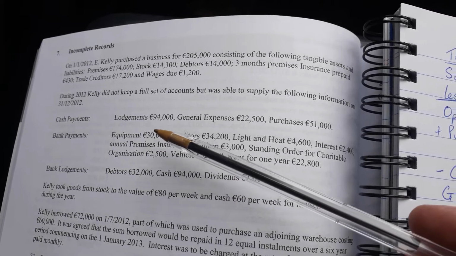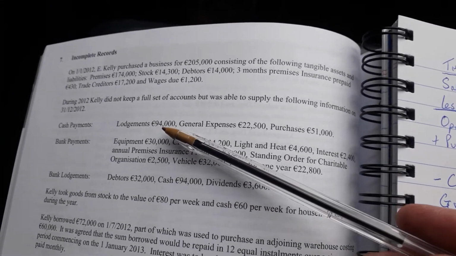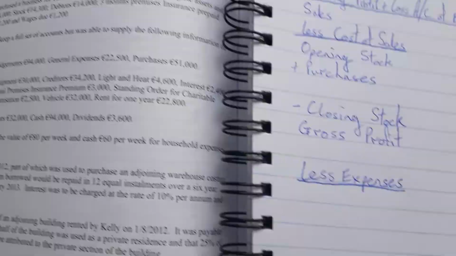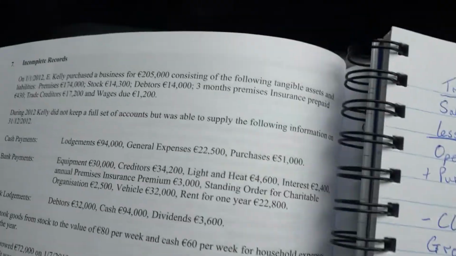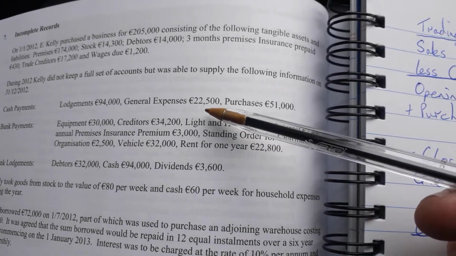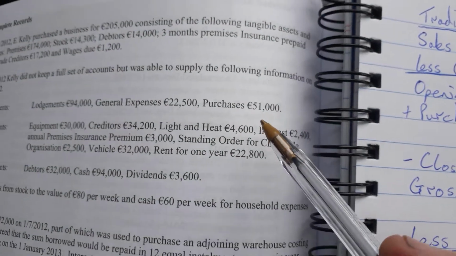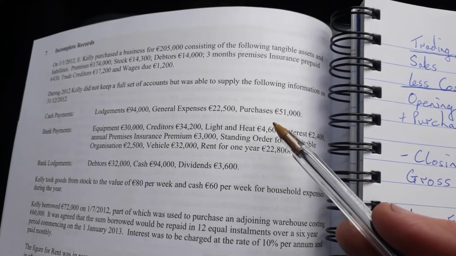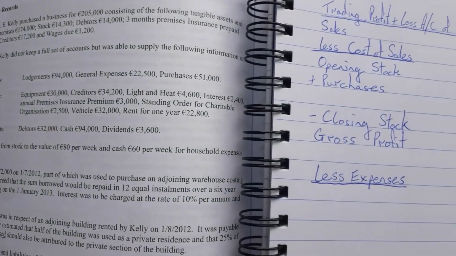So our first cash payment that we made during the year was a lodgement of 94,000 into the bank. And so where did that cash come from? We're assuming from sales. So that's our first item we're going to write down here, 94,000. Next thing, we paid general expenses 22,500 from cash. Where did that cash come from? Cash sales again. Next thing was we made purchases of stock of 51,000, and where do we pay for those cash purchases? Again from cash sales, so 51,000. So there's those three first of all.